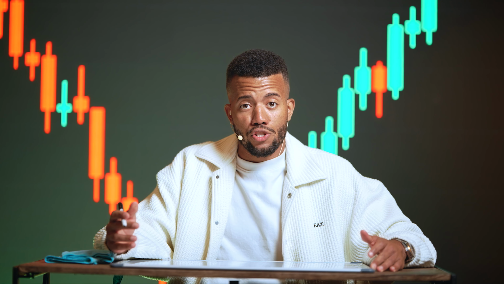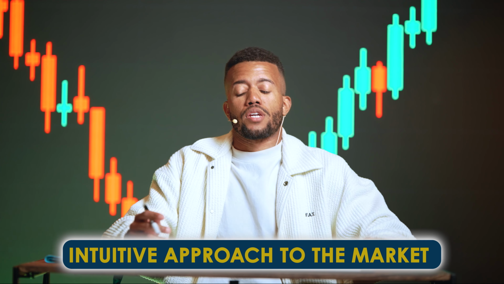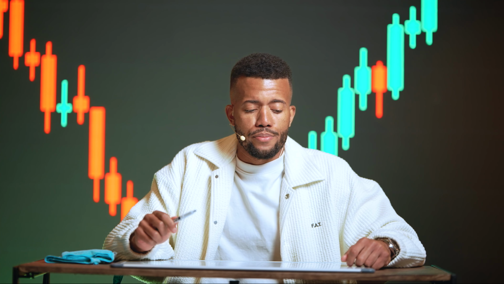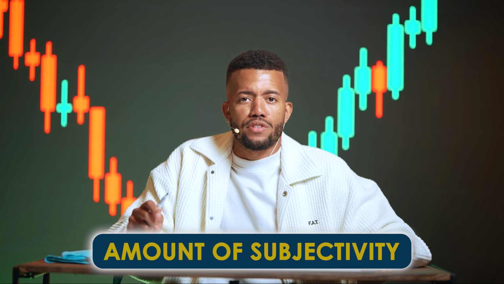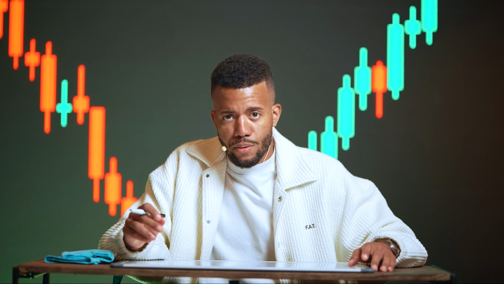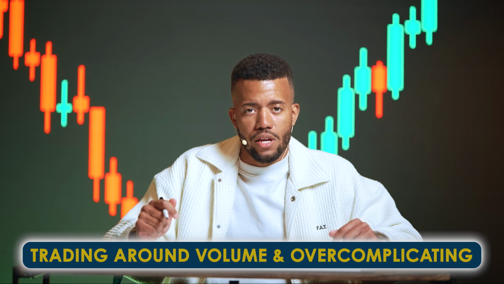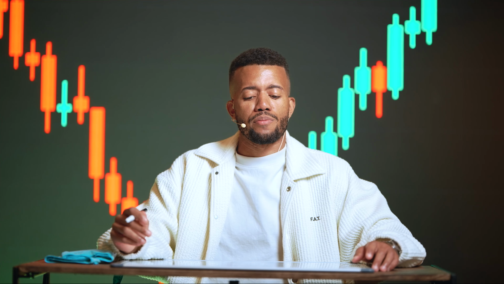A lot of people are price action traders. I'm not. I like to take a more intuitive approach to the market. And I arrived at this point, by the way, after trying all the other systems. There are a lot of people who trade ICT, for example, and quite frankly, I'm just not sold on it, because of the amount of subjectivity that everybody has to take with it. Some people just take fair value gaps and things like that, just because they're trading the imbalances. They don't realize that they're really trading around volume, and they're overcomplicating it in a sense. And the VPE is a really, really simple approach to this.